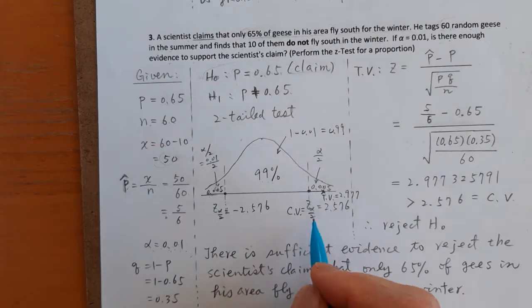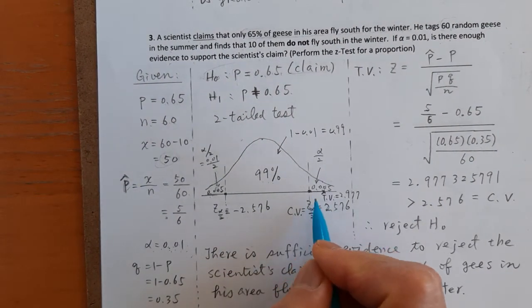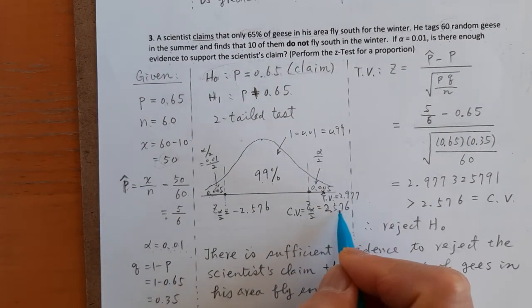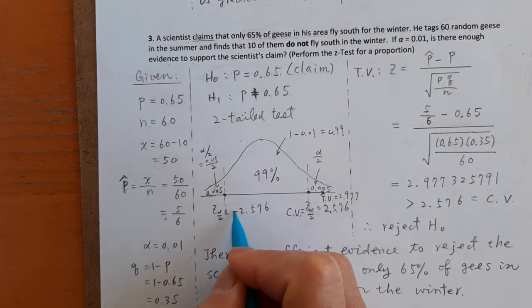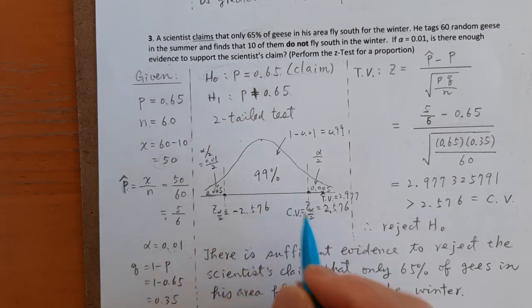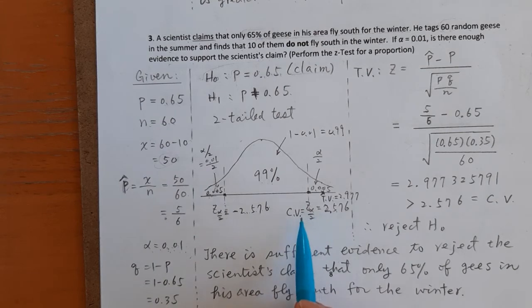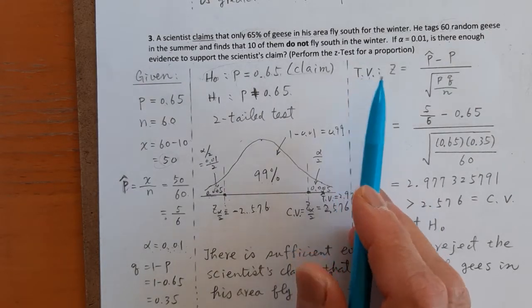So the right Z alpha over 2 is 2.576, and the left is negative 2.576. So those two are the critical values. Now you figure out the test value.